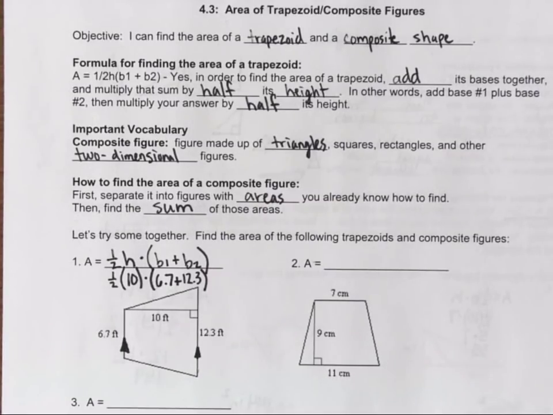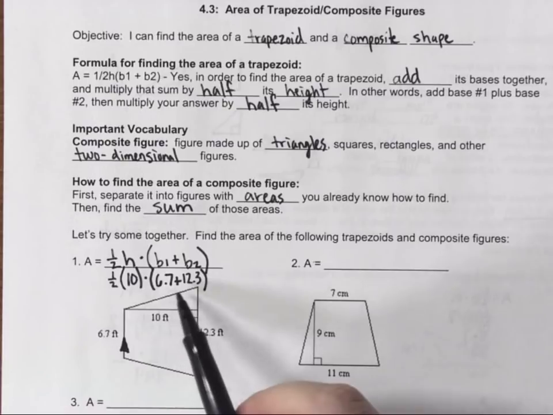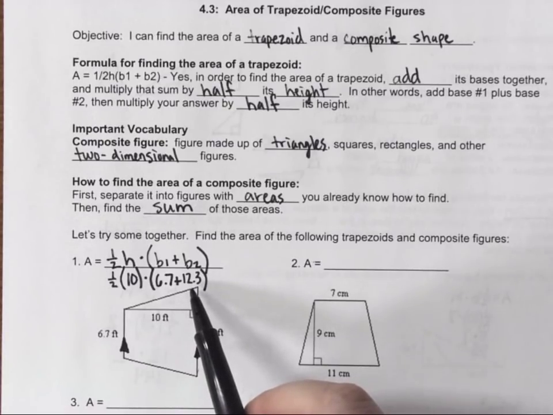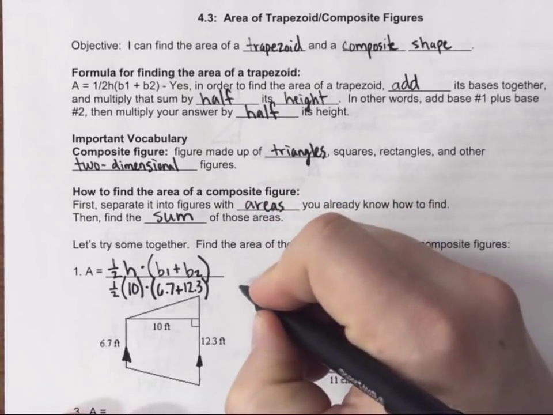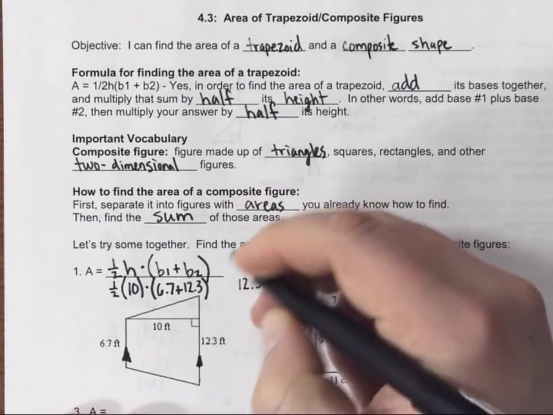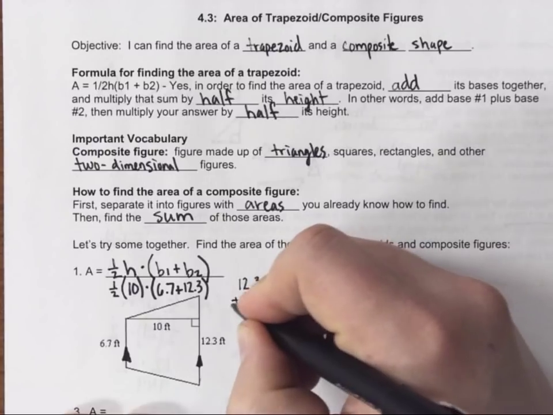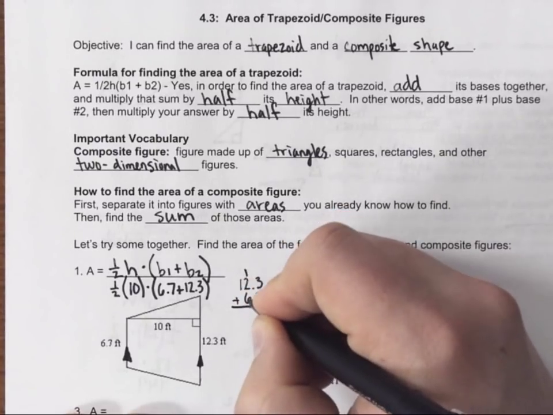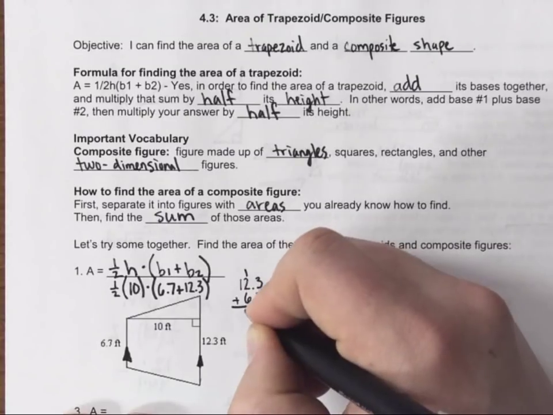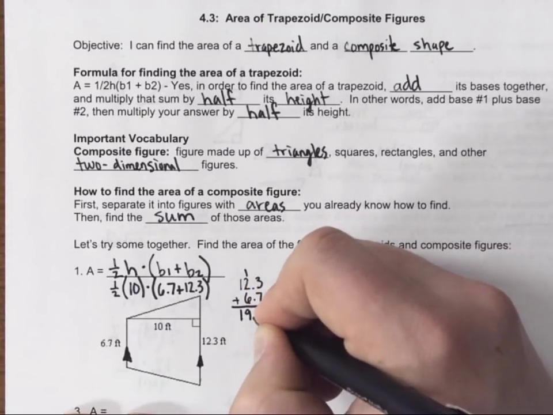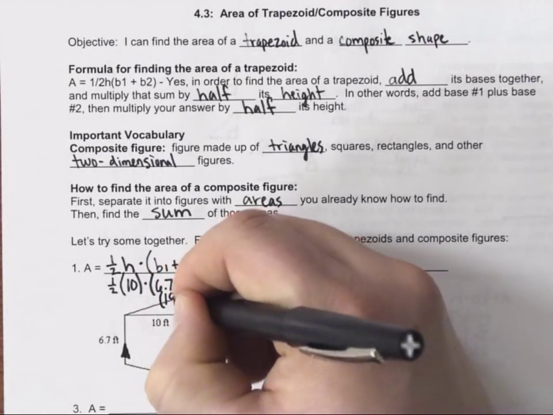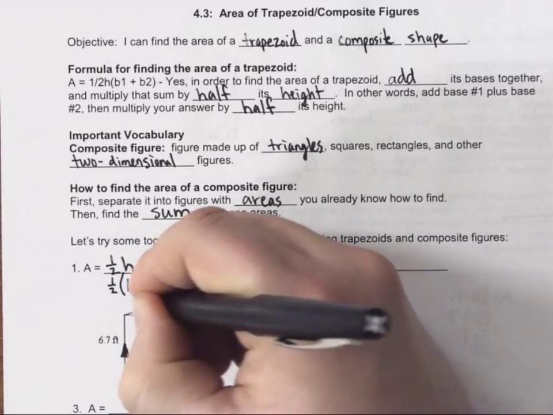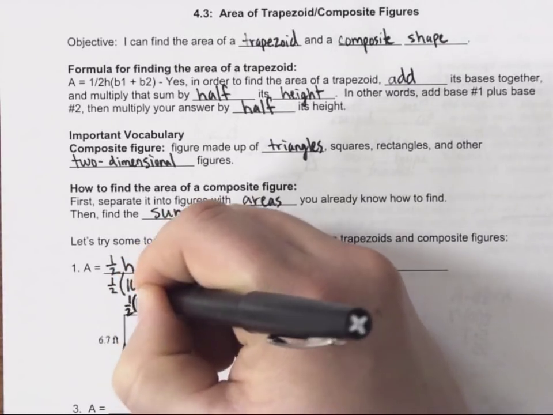So if we want to solve that, first we have to simplify our expression. We simplify our expression by adding together the things that are in parentheses. 12.3 plus 6.7. Okay, if you wanted to add those together, we could stack them and line up the decimal. 6 plus 2 is 8, plus 1 is 9. And our decimal comes straight down. So we have 19 as the base times the height multiplied by 1/2.